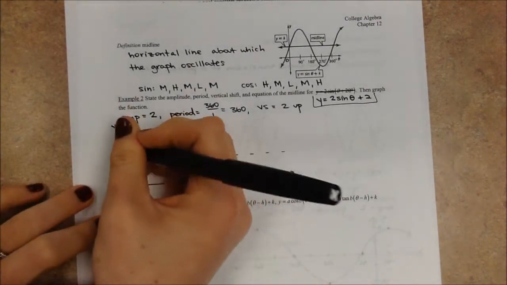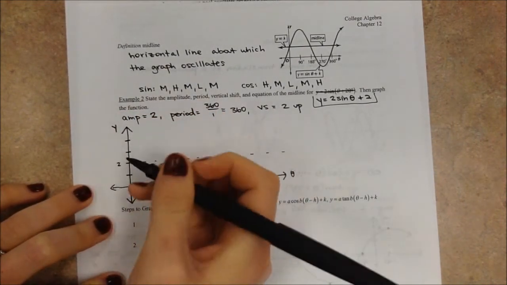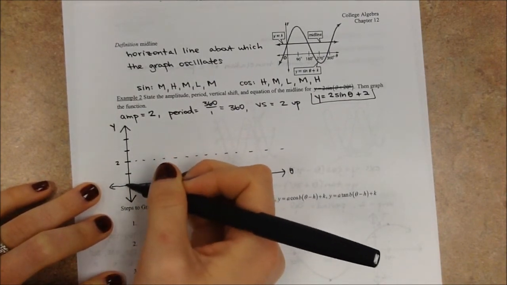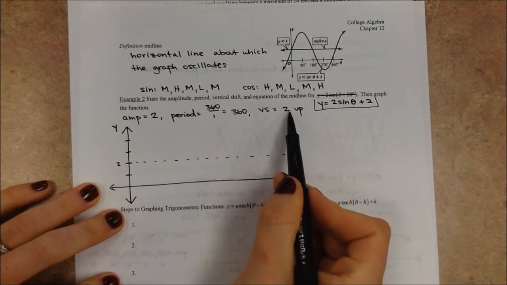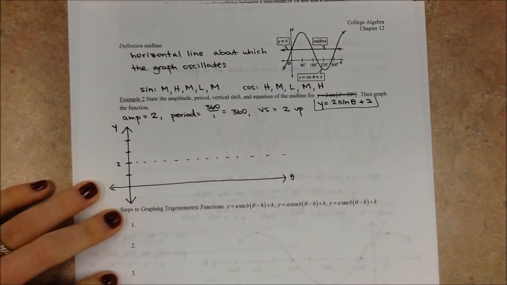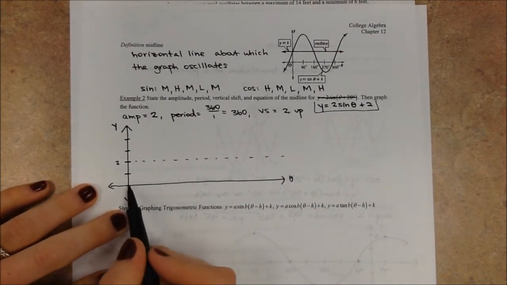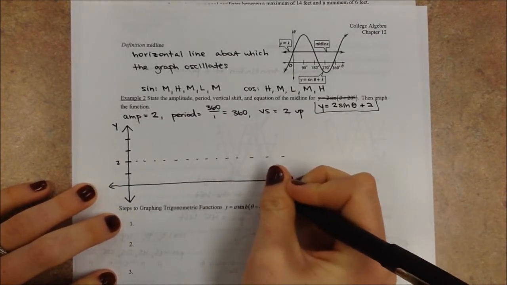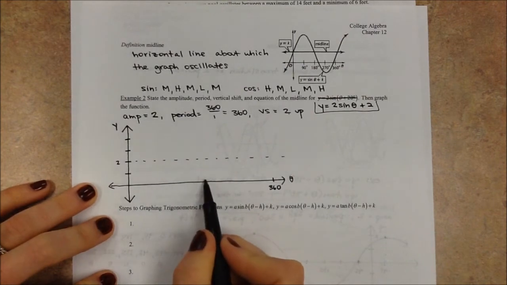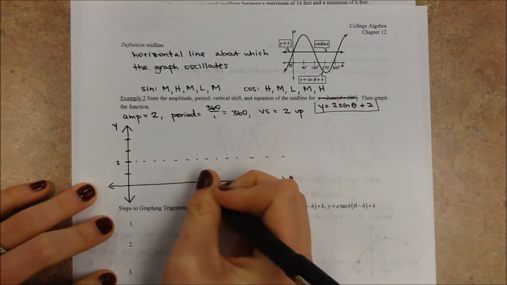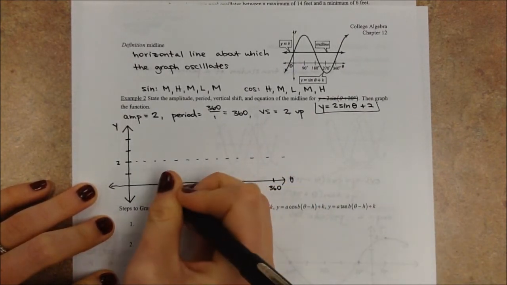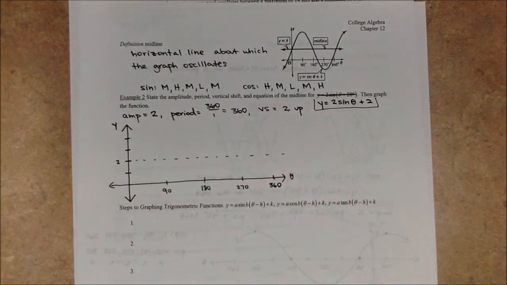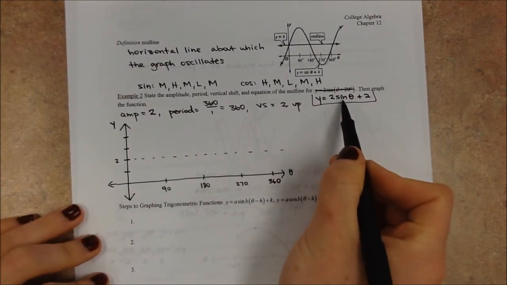Then for my amplitude, my highest point is going to be up 2 more units and my lowest point is going to be down 2 more units. So I took care of my vertical shift and the amplitude. There's no phase shift, so it's just going to start at 0 like normal, and then my period is 360, so the cycle will end at 360. The middle of the cycle will be 180, 90, 270.